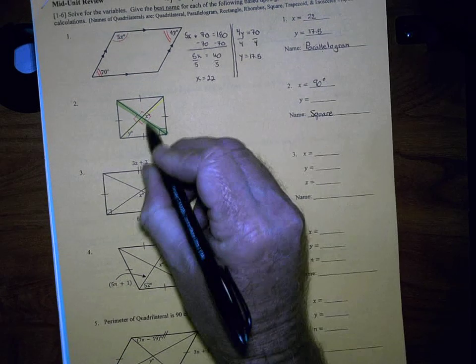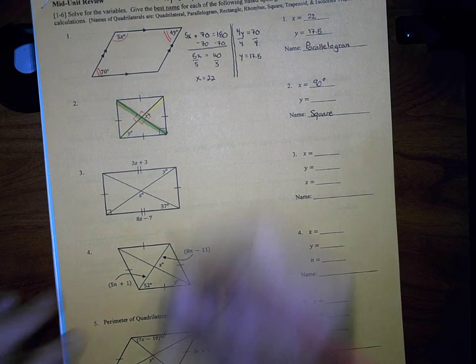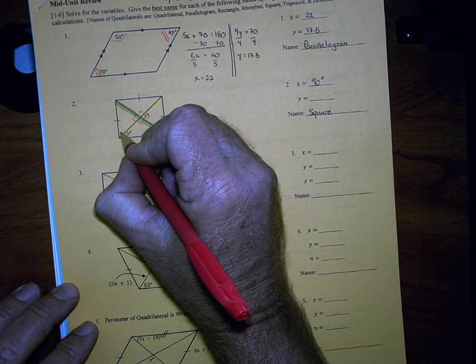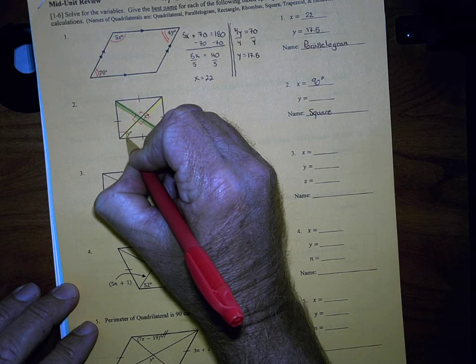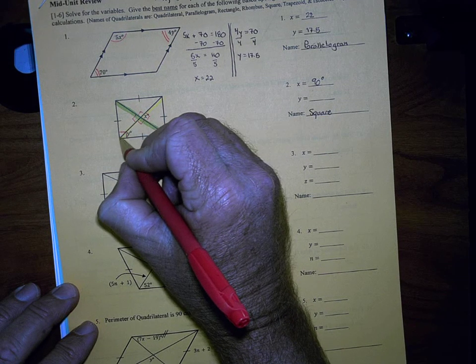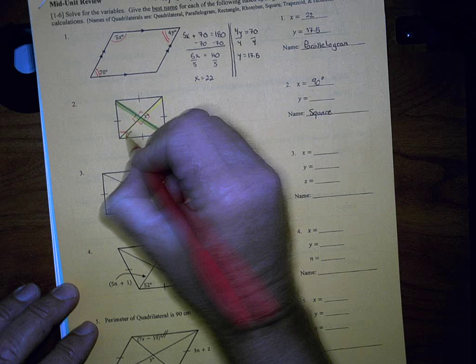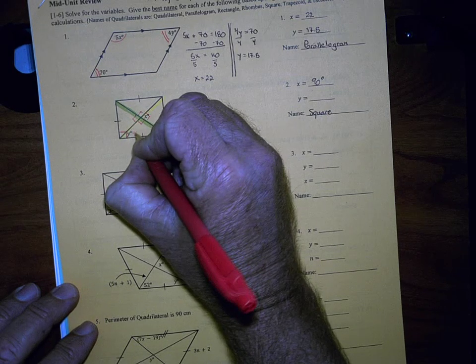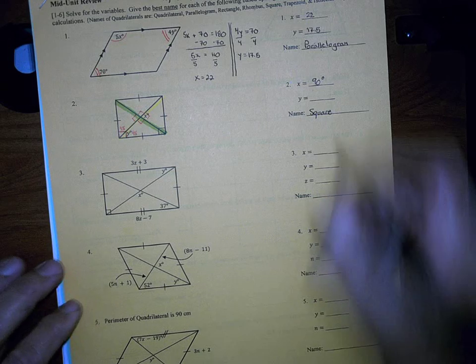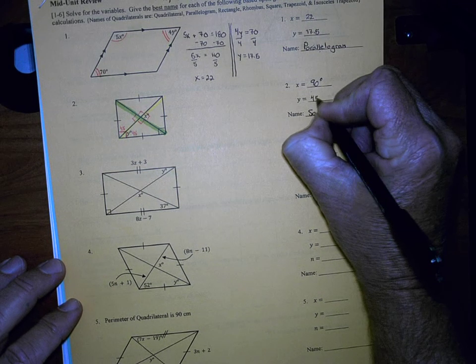Okay. Now to find y, remember, in a square, all the angles are 90 degrees. So that means this angle is 90 degrees. And then the diagonal in a square bisects the 90-degree angle. So it bisects it into 2 equal angles, so those have to be 45 and 45. Therefore, y is 45 degrees.